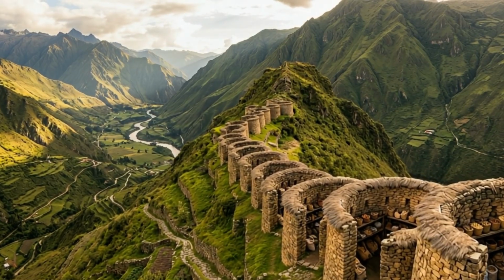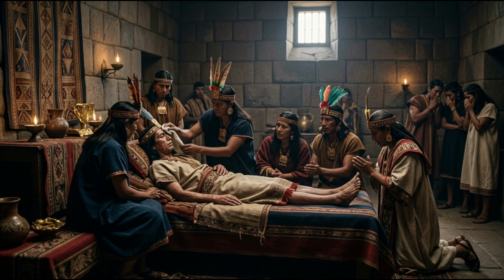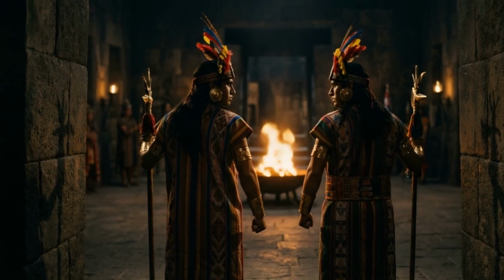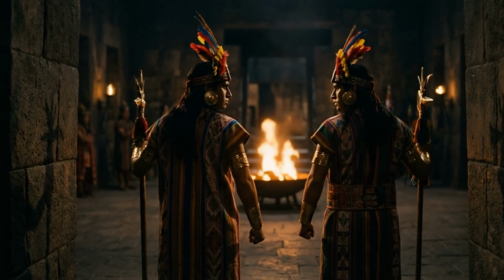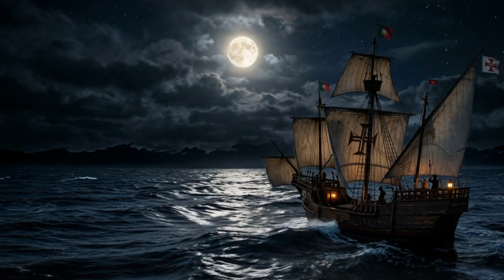subjects. In 1527, the Inca emperor Huayna Capac dies of smallpox, a disease that arrived ahead of any European. His 2 sons go to war over the throne. They are still fighting when the Spanish land.